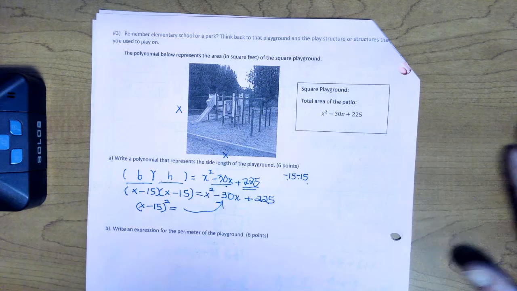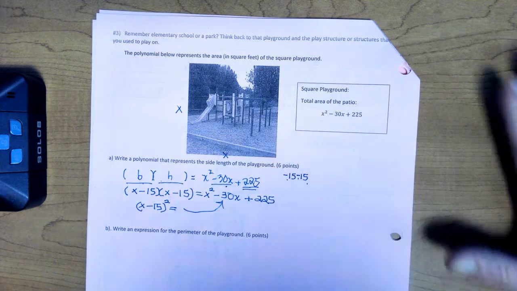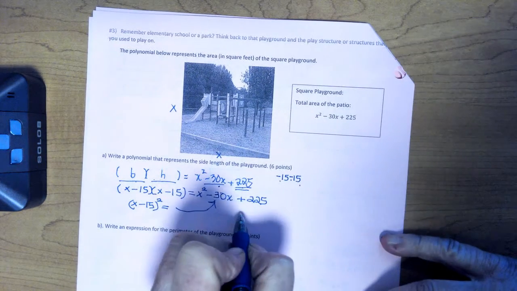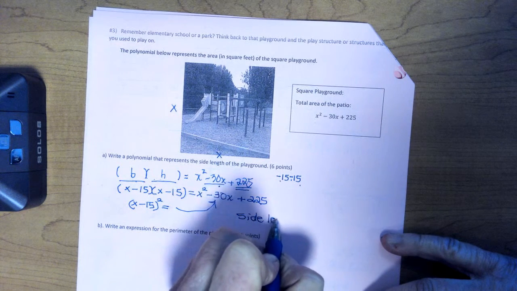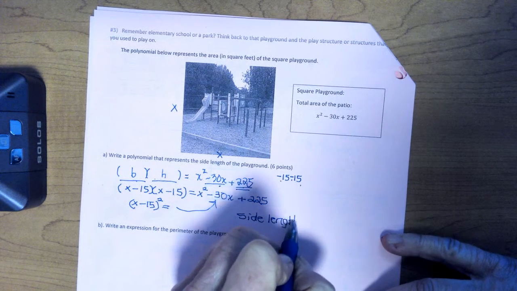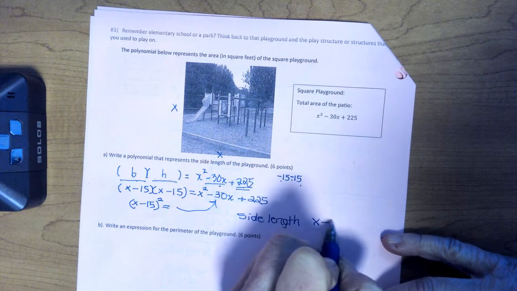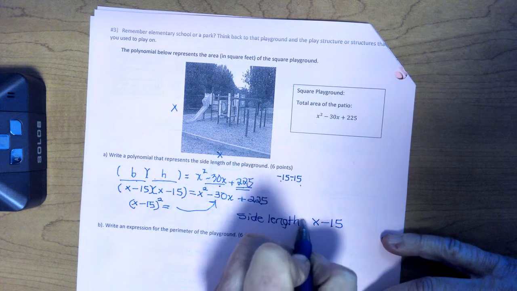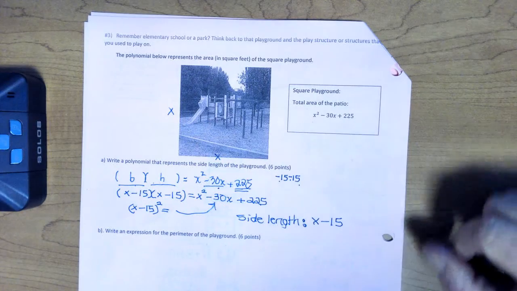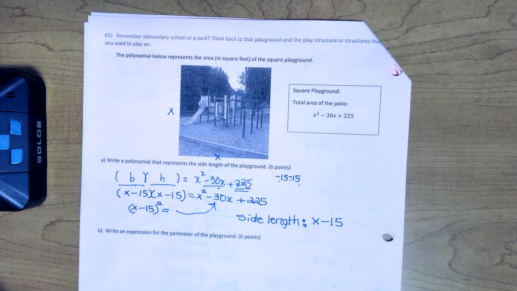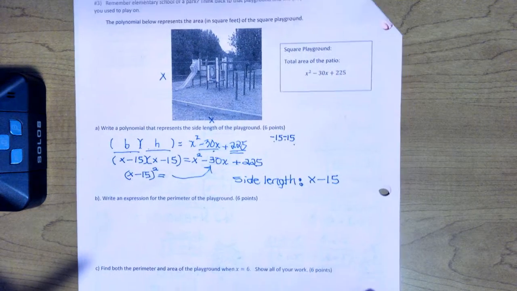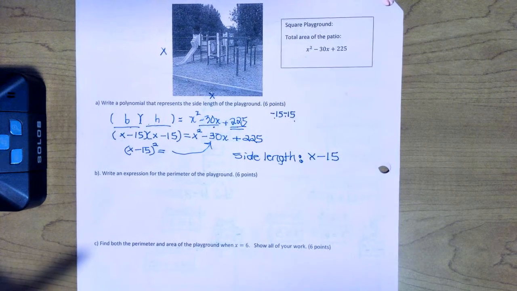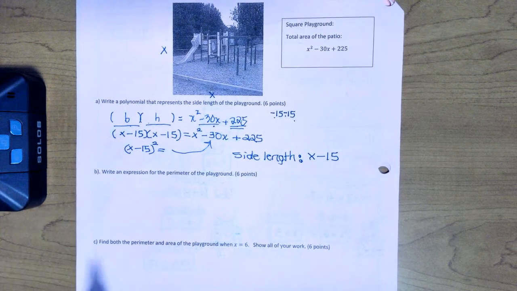So write a polynomial that represents the side length. Well, my side length, therefore, is going to be x minus 15. That's the side length of the square playground. So I've taken care of part A. Let's look at part B. Part B says write an expression for the perimeter of the playground.